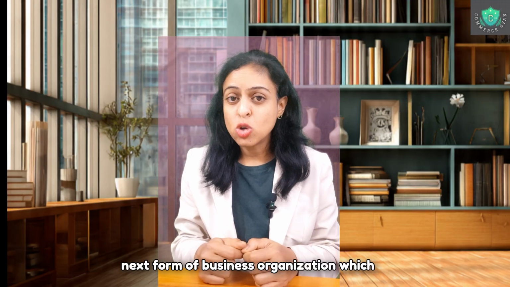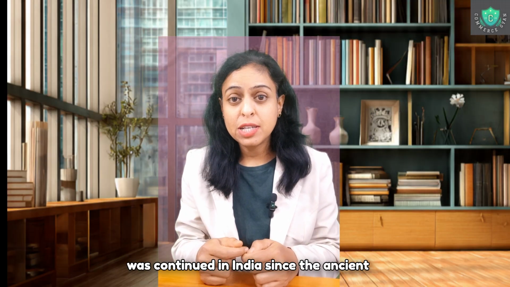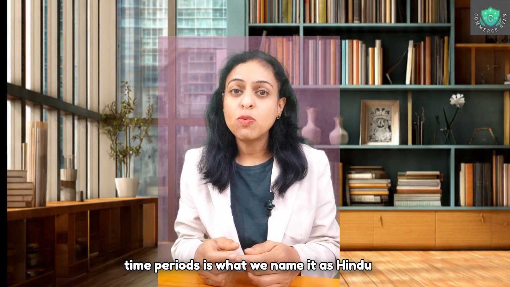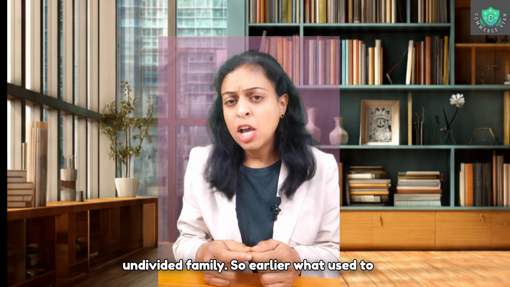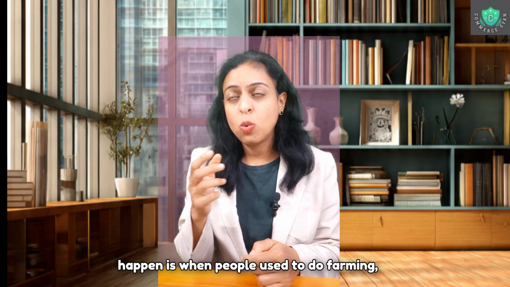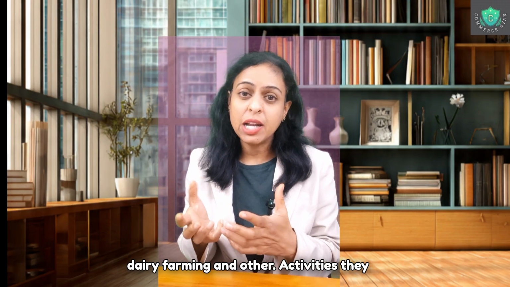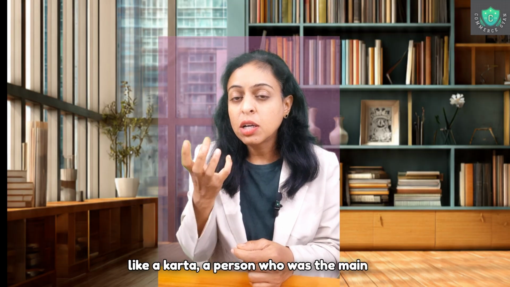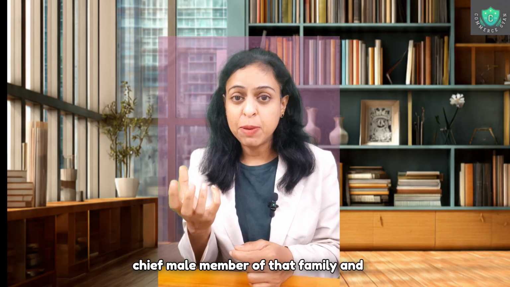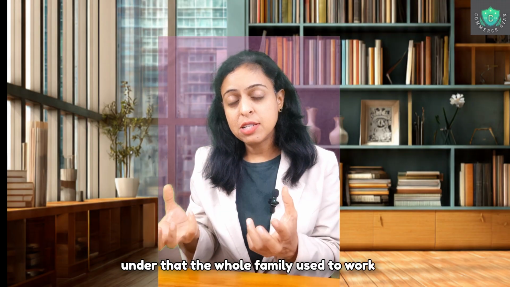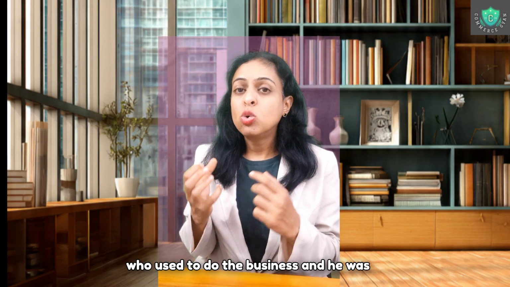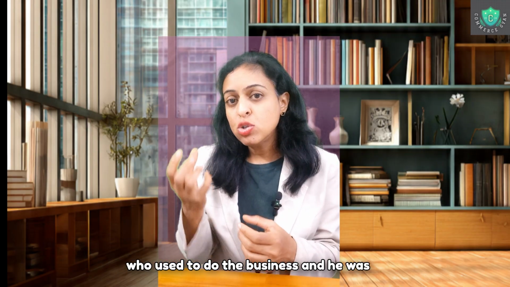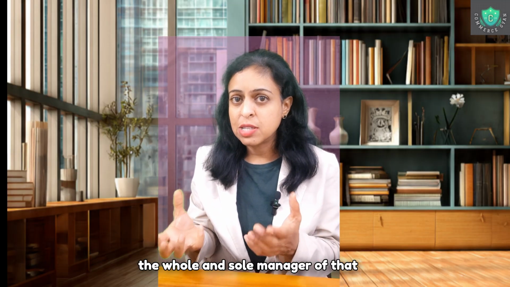The next form of business organization, which has continued in India since ancient times, is what we name the Hindu undivided family. Earlier, when people used to do farming, dairy farming, and other activities, they used to have one person who was acting like a karta, the main chief male member of that family, and under him the whole family used to work in the business, and he was the whole and sole manager of that particular business activity.